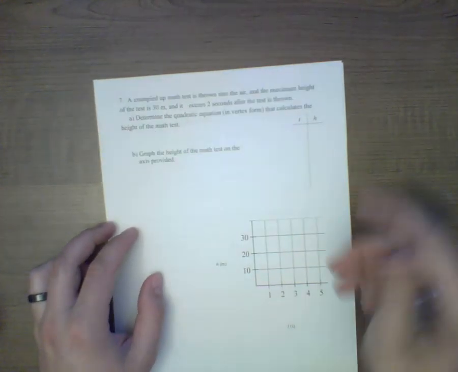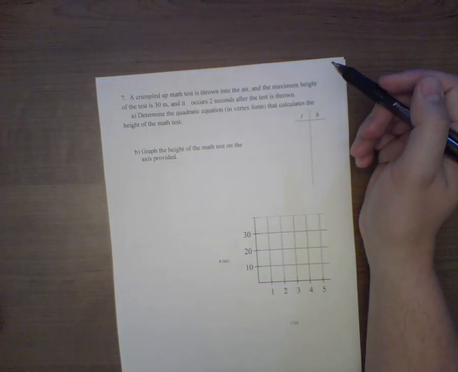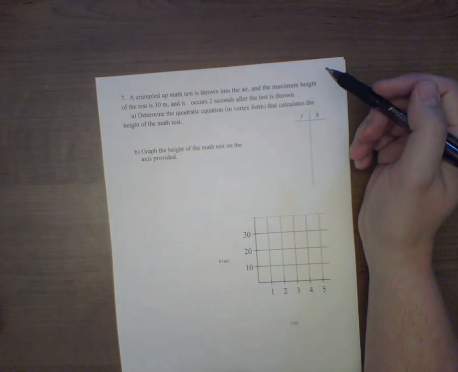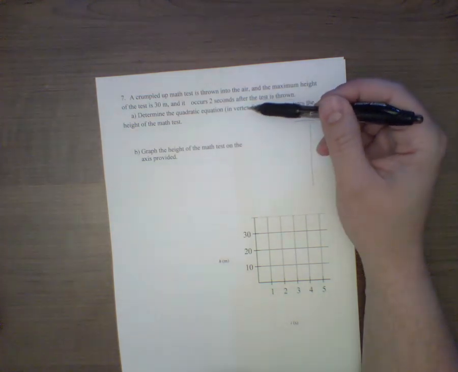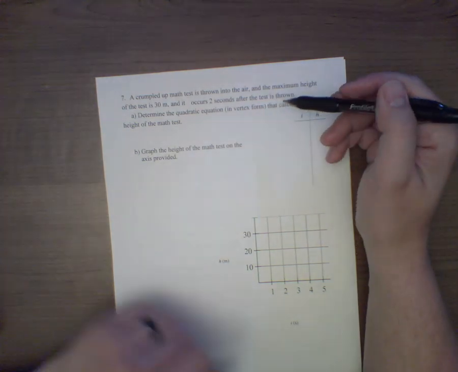Finally, let's take a look at number 7. A crumpled up math test is thrown into the air, and the maximum height of the test is 30 meters, and it occurs 2 meters after the test is thrown. Determine the quadratic equation in vertex form that calculates the height of the math test.